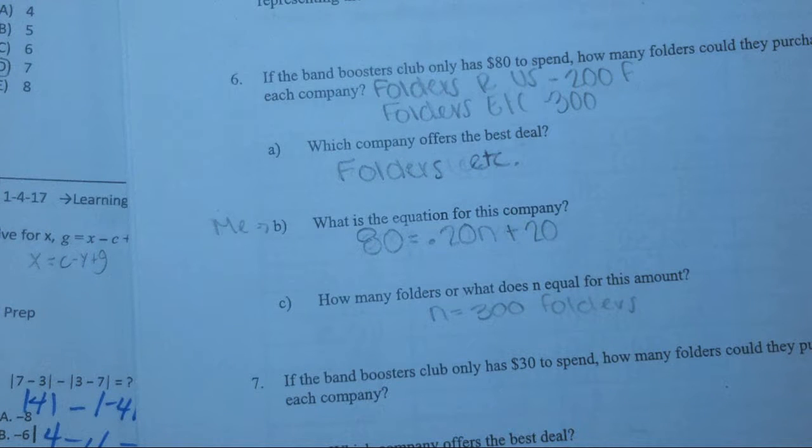Okay. So the equation for Folders ETC is 20 cents per folder times the amount of folders, plus the $20 setup fee, and then it should equal $80. That's all it is. It's just spent. Does anyone have any questions for Jackie?